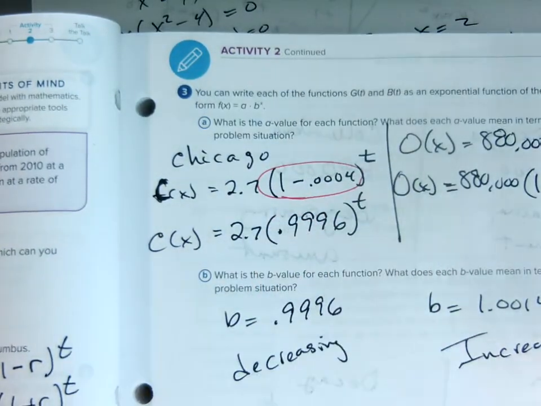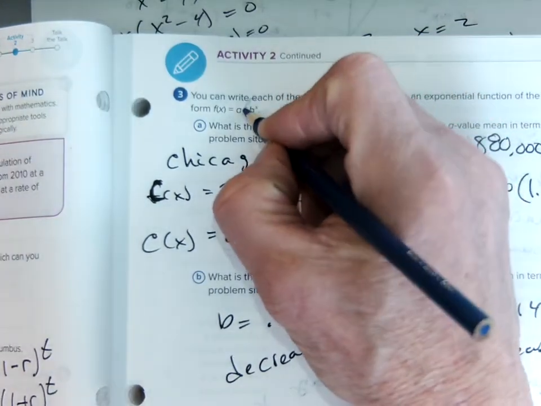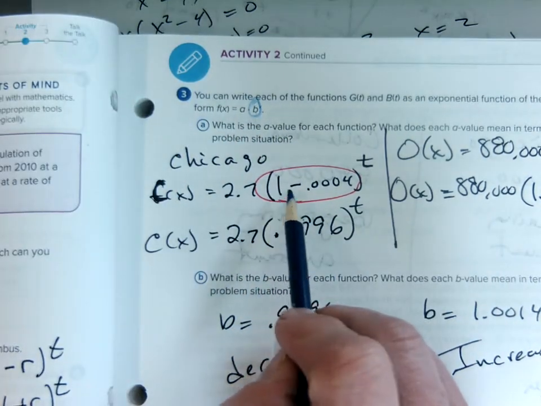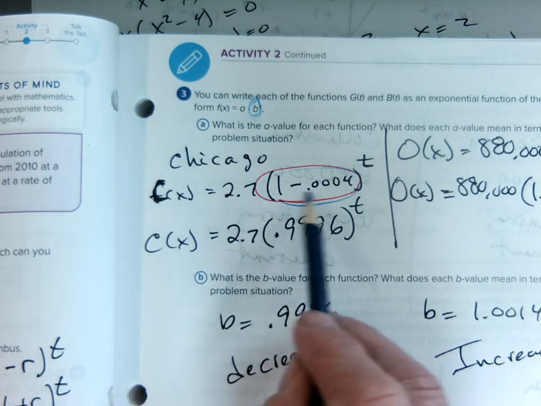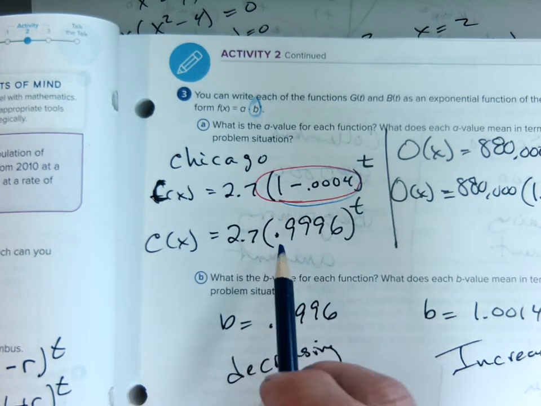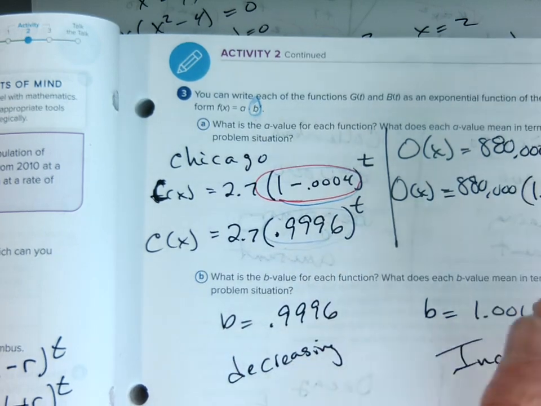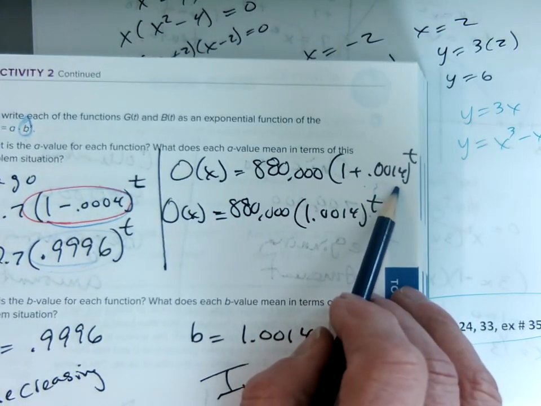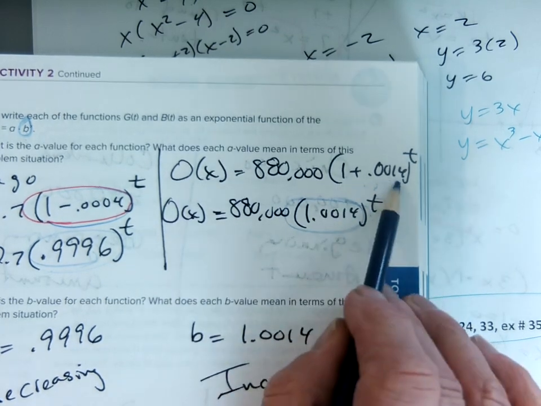If I want to rewrite these in this particular form, see, the b is a single number. So all I'm going to do is change my 1 minus 0.0004, and I just subtract that. What is 1 minus that? Well, it's 0.9996. Okay, that's my b. The same thing with Columbus. What is 1 plus 0.0014? Well, it's 1.0014. So I've got it as a single number, not two different numbers, but as a single number b.